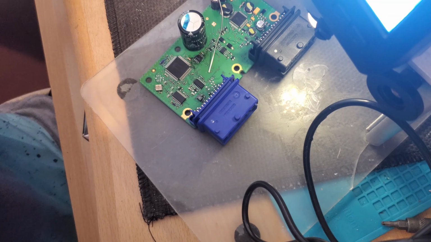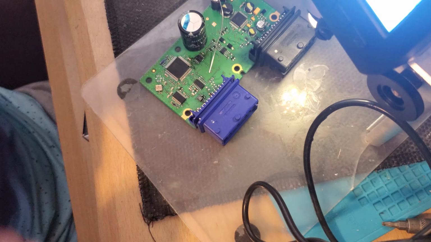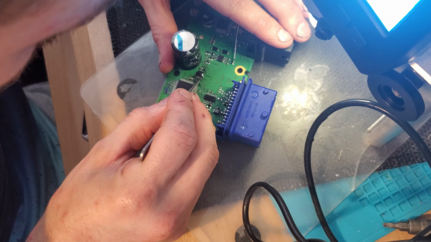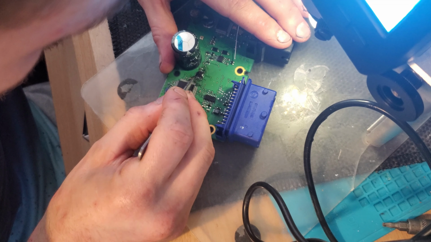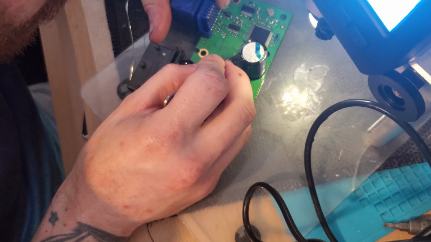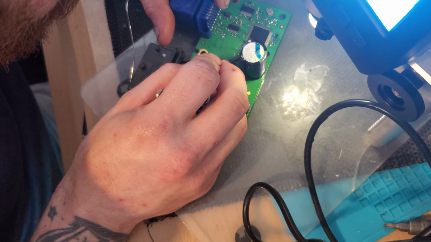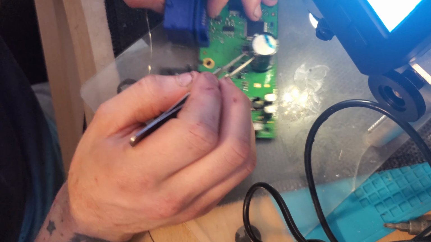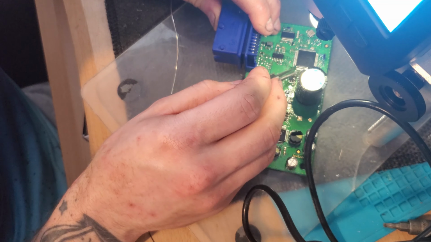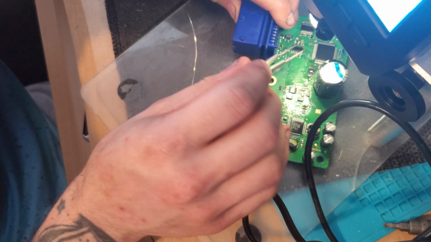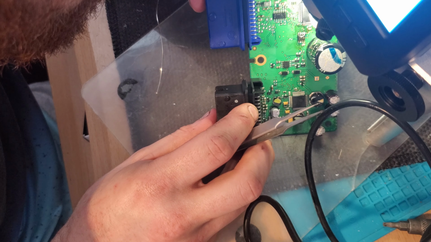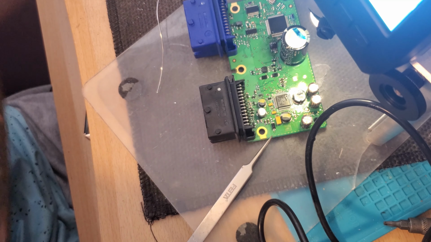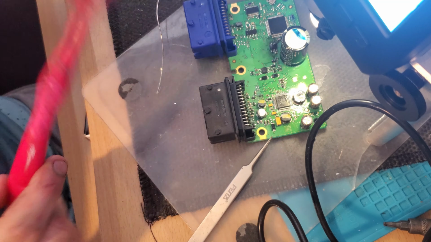Okay, I'm just going to check every pin just to make sure they're all tight. Okay, then we'll give it a clean one final time.